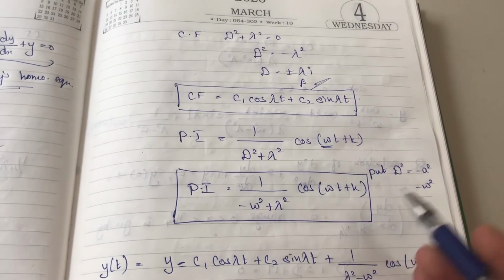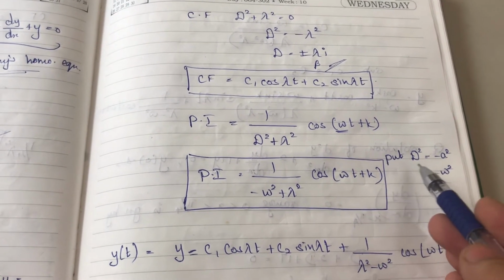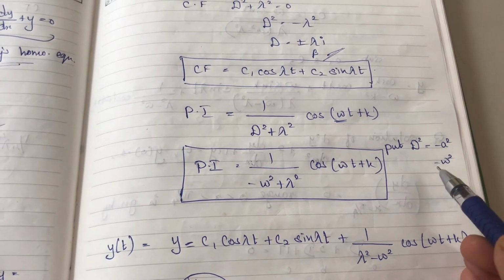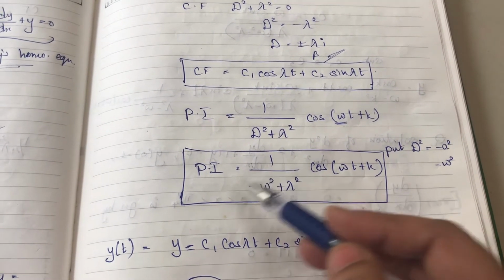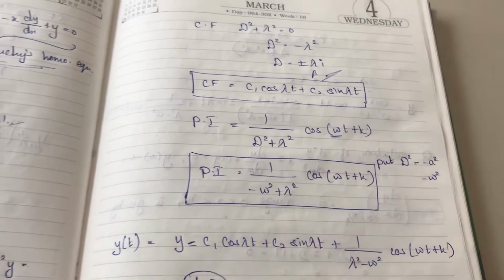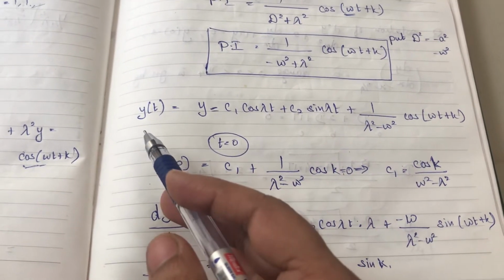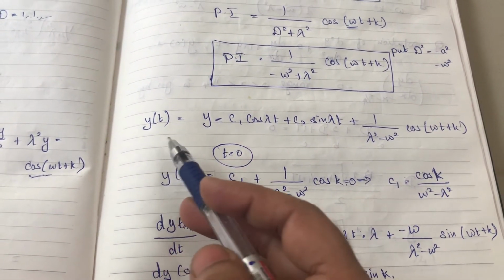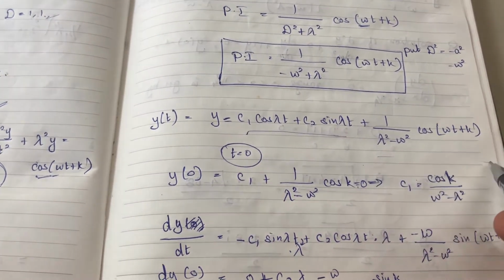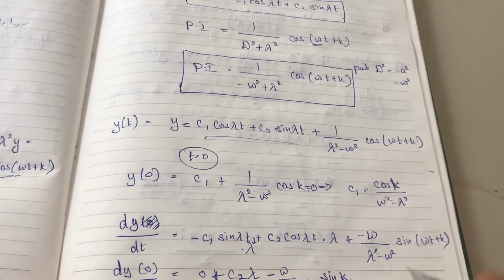After that, we can easily put D square as minus a. We can easily substitute these values. If D square is equal to minus a, we can directly write the values. If it is equal to 0, you have to differentiate it. So you can see here, we know that y of t is the same equations. This is Ci, this is Pi. So I just wrote all the values in a combined form.